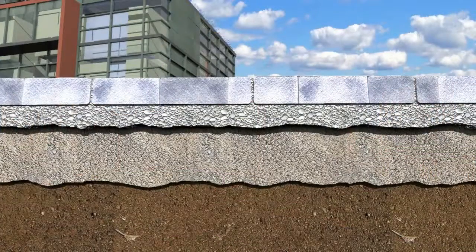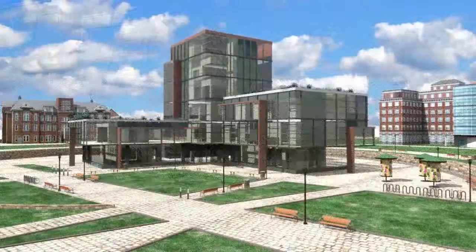Zooming into the cross-section, we see the permeable aggregates between and below the pavers. The aggregate-filled space acts as a sponge, absorbing water downward, diverting a good amount of runoff from the storm drains. The diverted water will eventually make its way into the aquifer below ground.